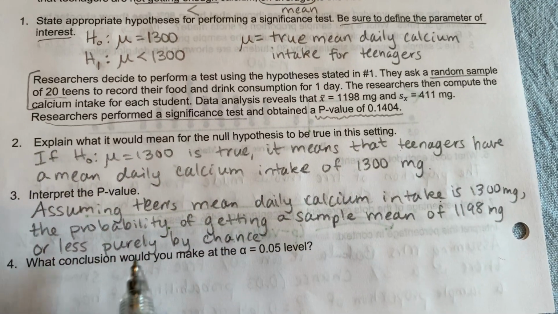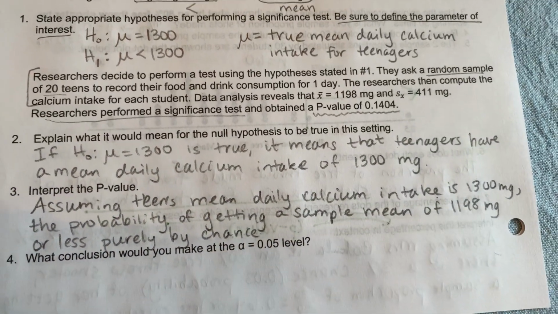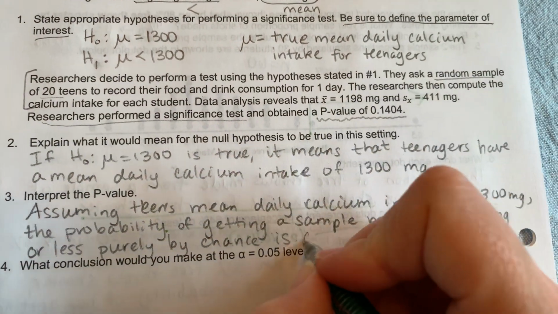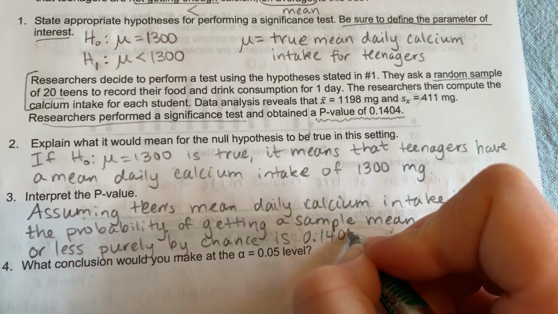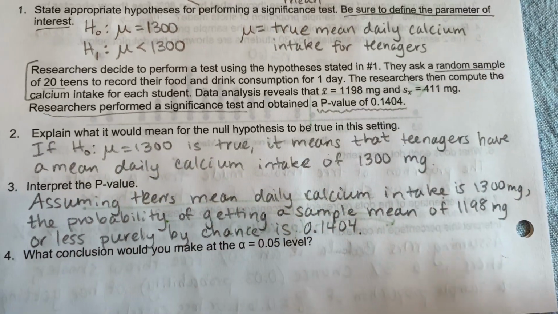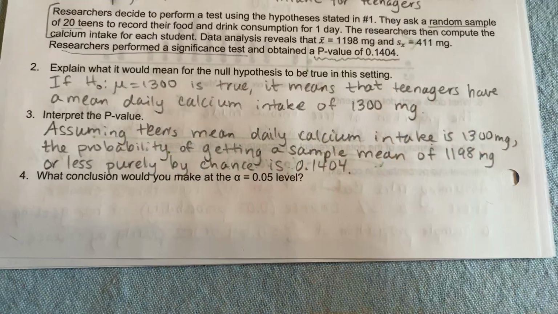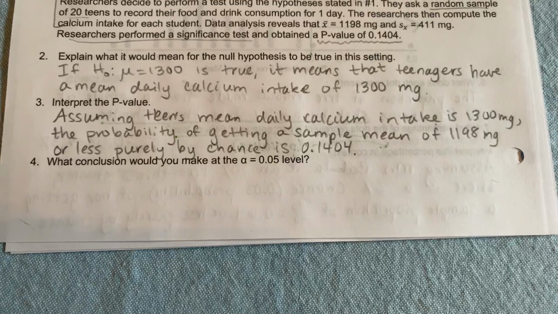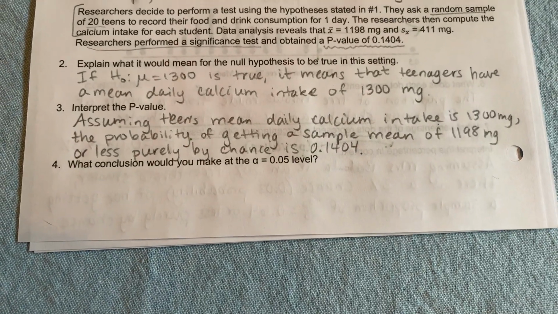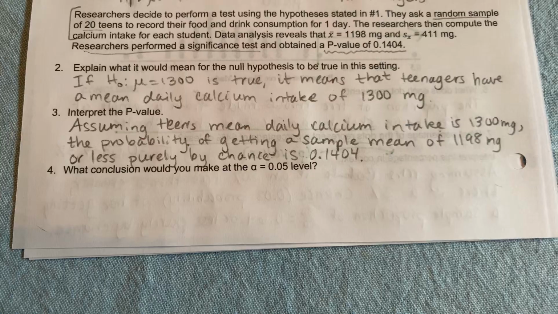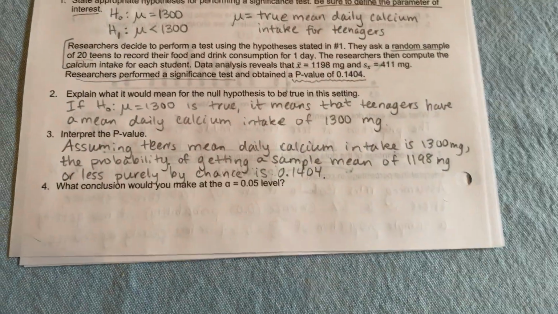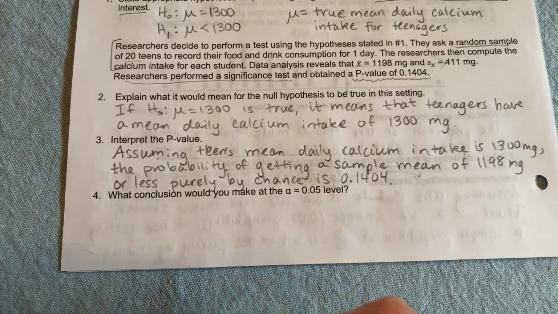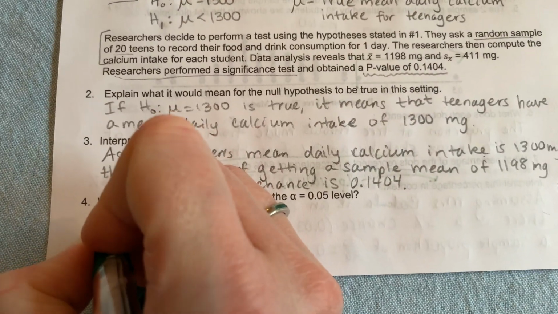Okay, that p-value represents the probability of getting a sample mean of 1,198 milligrams or less purely by chance, and that probability is for us the p-value 0.1404, which would be about 14%. Right, so 14% isn't a high number, but it's also not such a low number that we think that this didn't happen by chance. And we figure that out by comparing it to our significance level. And it does say specifically what conclusion would you make at the alpha equal to 0.05 level. So they're telling us to use that significance level of 0.05.